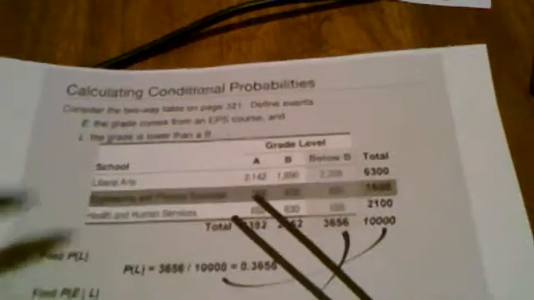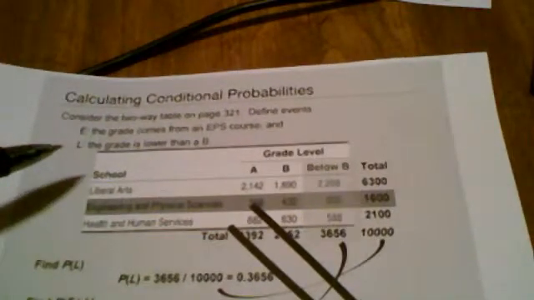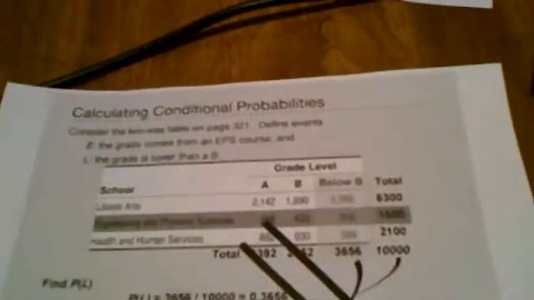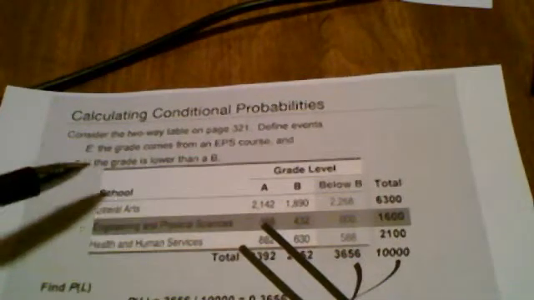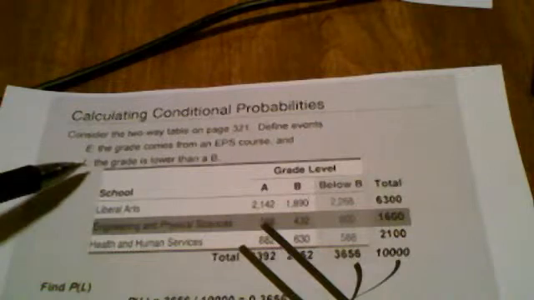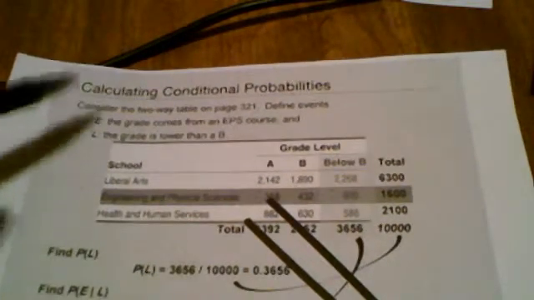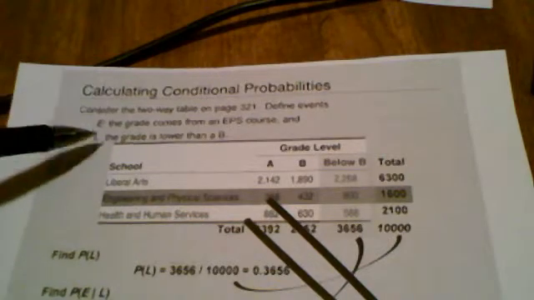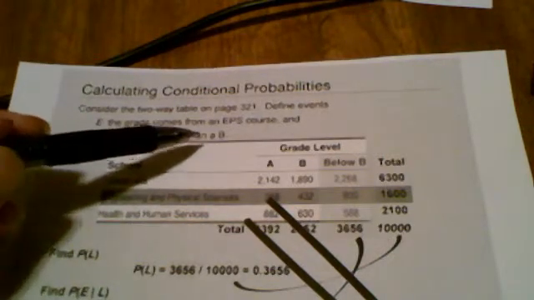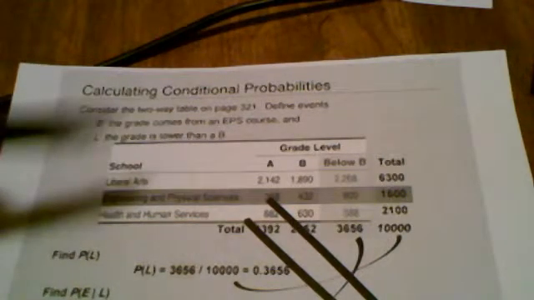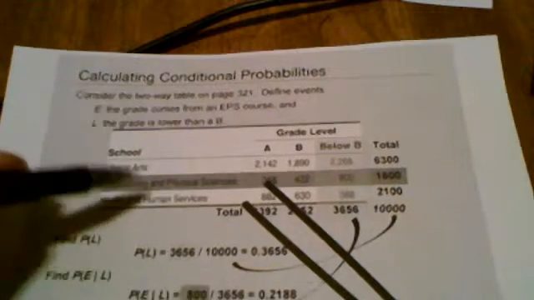It says calculating some conditional probabilities. It says that there are two events. Event E is that the grade comes from an EPS course, and event L is that the grade is lower than a B. There's your table. First thing we're asked to find is the probability that L happens.